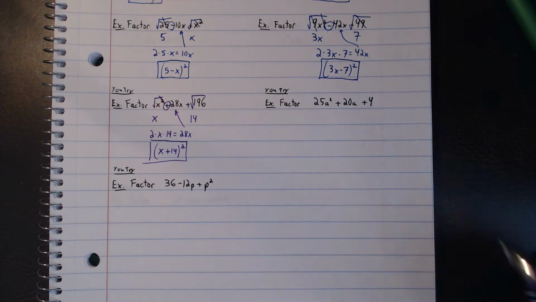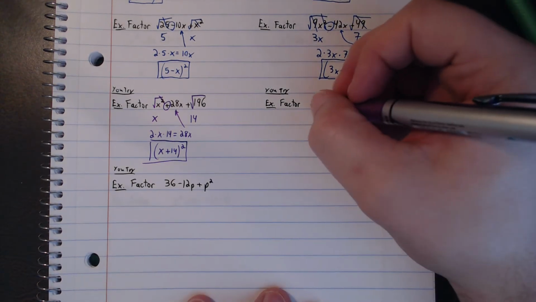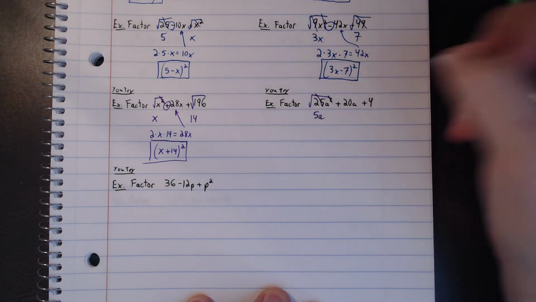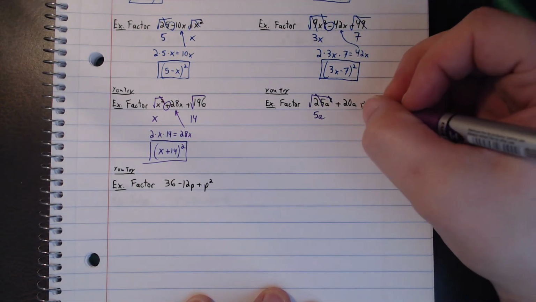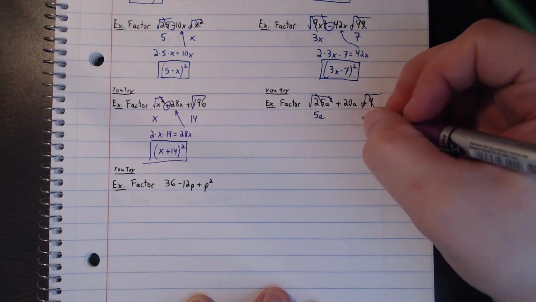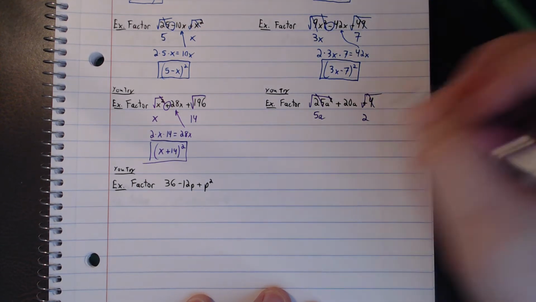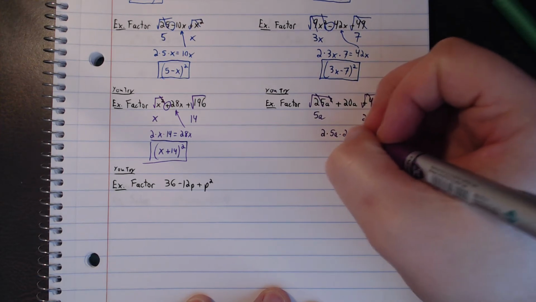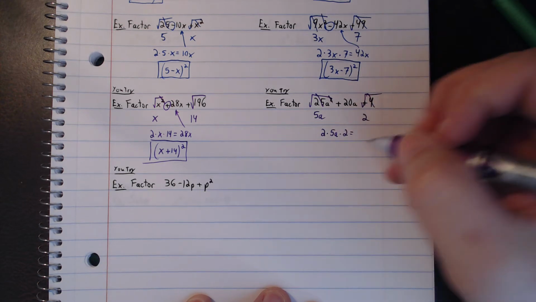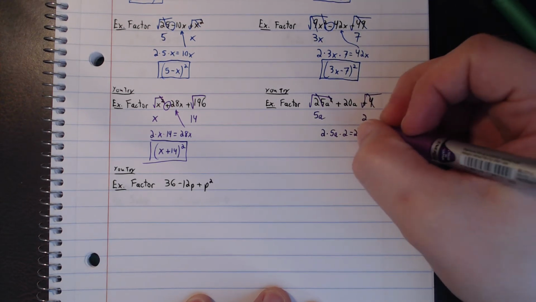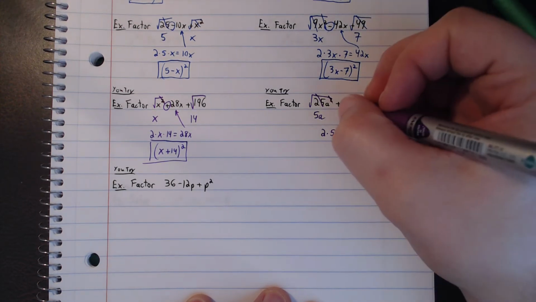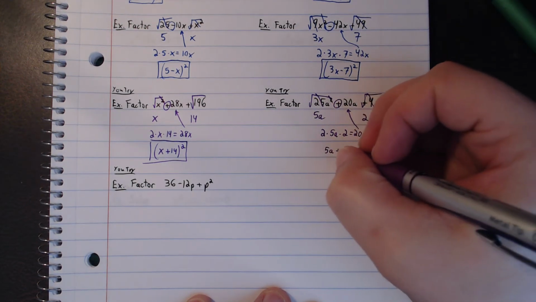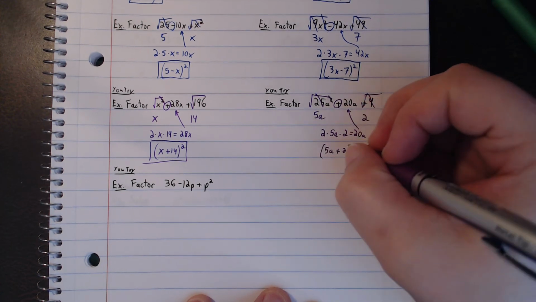Our second problem, we've got 25a squared. That's all perfect squares here. So we can take the roots. That gives us 5a. Our last term, another perfect square. We're going to take the root. That gives us 2. If we check 2 times 5a times 2, let's see, that's 20a. That matched what we had. We're going to keep the sign. So we want 5a plus 2 all squared.